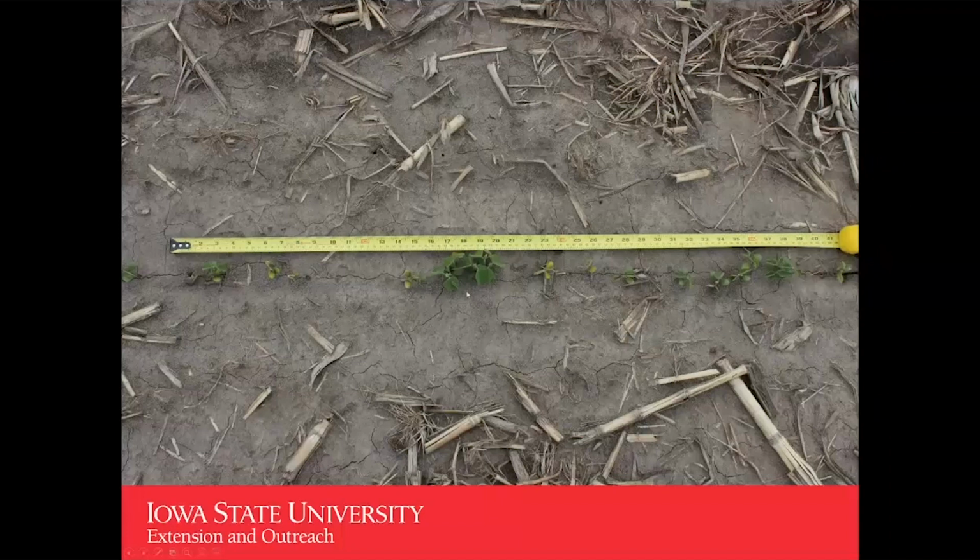So if you dig them up, and the soybeans that are further along were at a 1/2 inch or a 3/4 inch seed depth, versus the ones that are just emerging are down at 1.5 inches or 2 inches, that could explain that difference there.